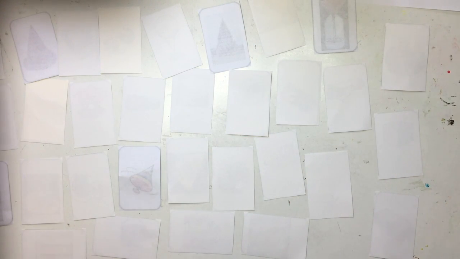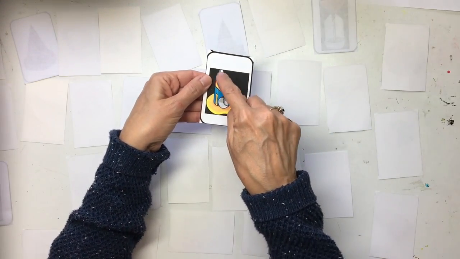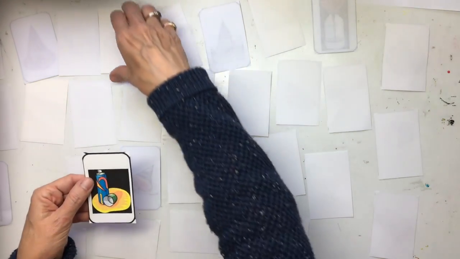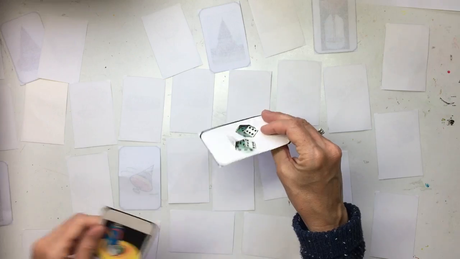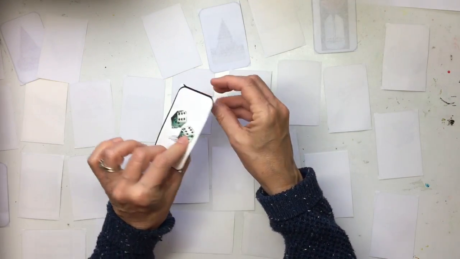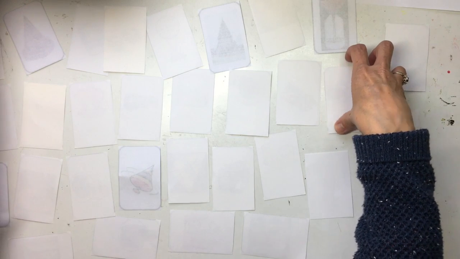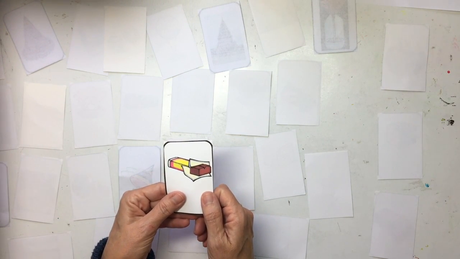Put those back down. What shape is this aerosol can? Right, it is a cylinder. Where's the cylinder? No, dice. What shape are the dice? A cube. Another rectangular prism.